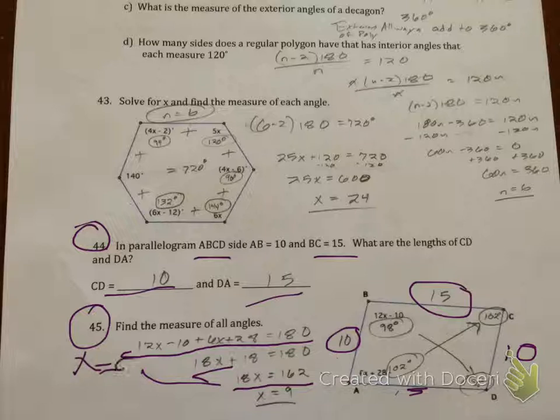X equals 9. When x equals 9, then we can put it back in, because I'm supposed to find the measure of all the angles. 9 times 12 minus 10, 98. 9 times 6 plus 28, 102, I'm sorry. Then you know that the opposite angles in a parallelogram are the same. So if I get 102 in the left corner, I have 102 in the upper right. 98, 98. And there you have it.